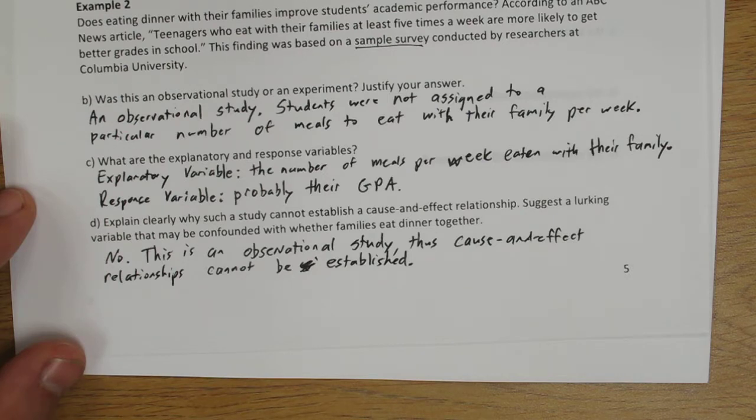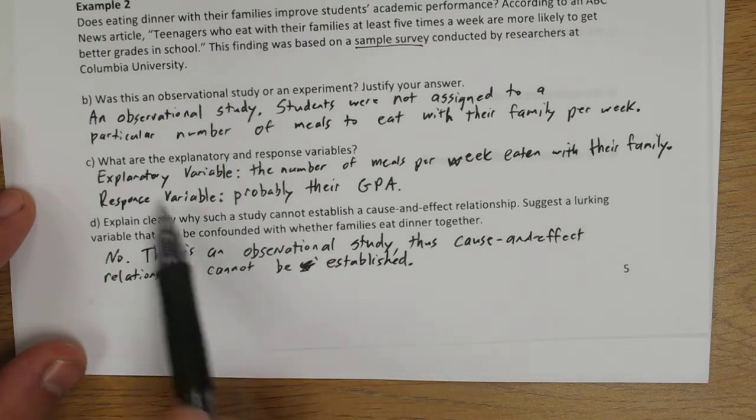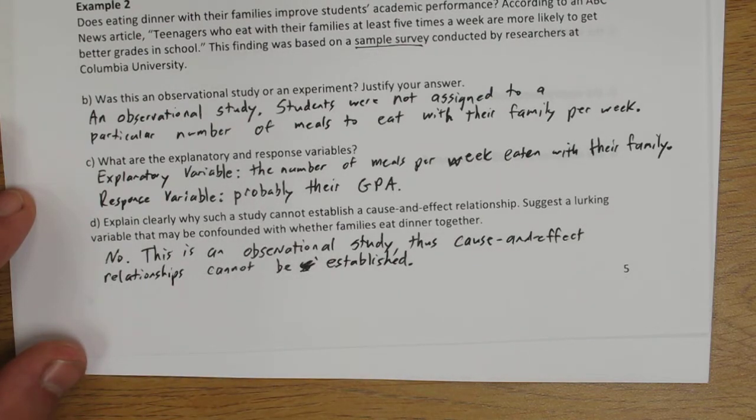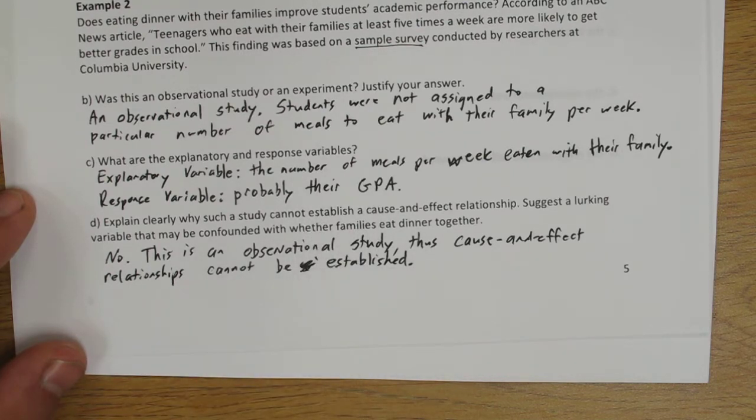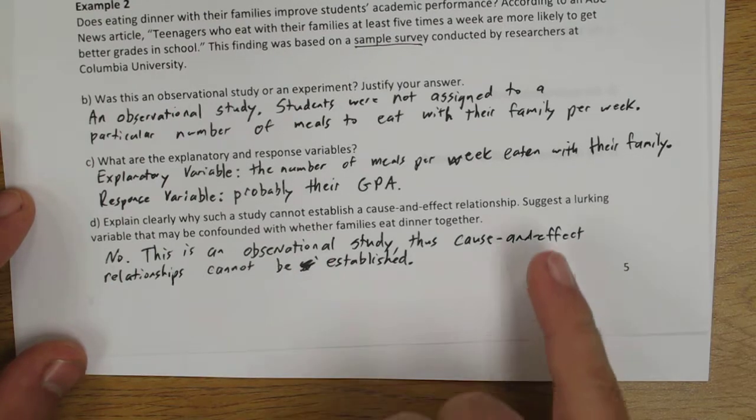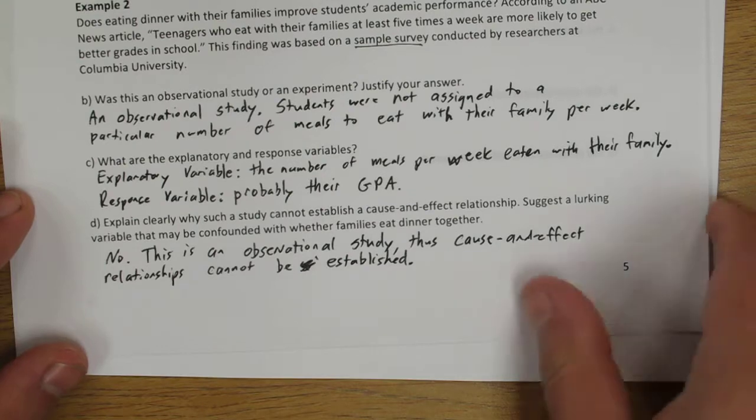Or maybe something else. Maybe families that eat together have kids who have time to eat with their families, and those are students with less difficult courses that are easier to get better grades in. We don't really know, and that's the whole point. There are lots of lurking variables that could be confounding with our explanatory variable, making it difficult to determine what is causing certain students to have higher GPAs than others. All right. So write an example of a lurking variable there in a moment.